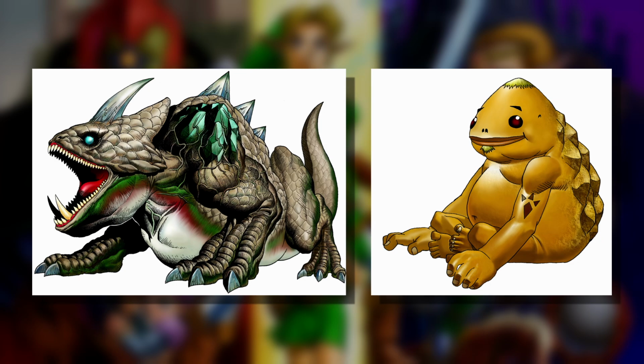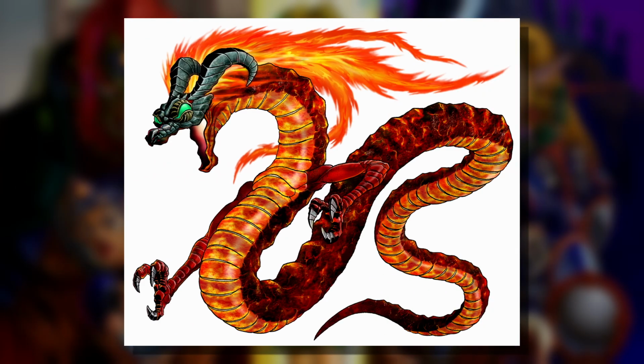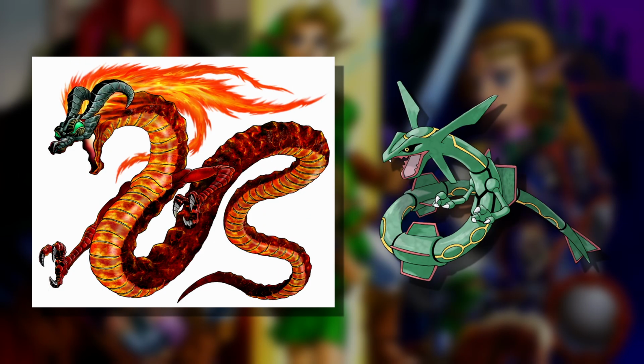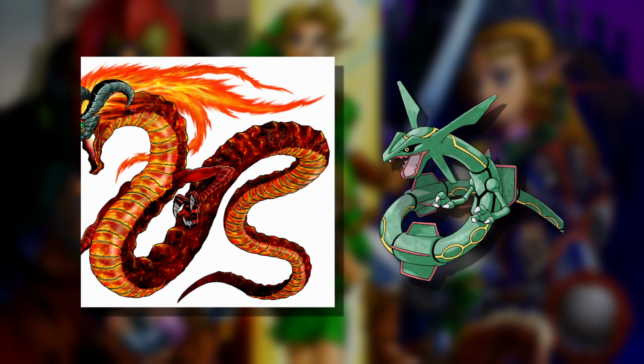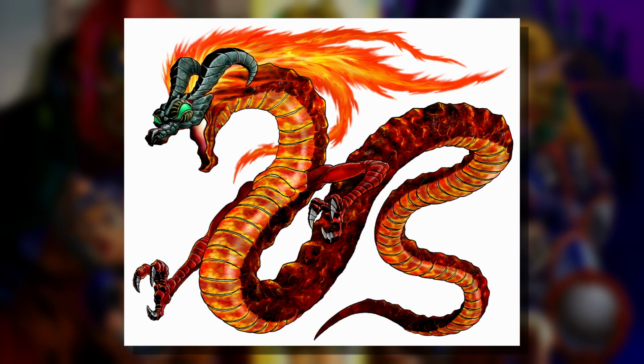As for the other boss native to Death Mountain, Volvagia looks pretty slick. It's basically a fire-type Rayquaza. How could I not love it? The cracked volcanic texture on its back is a nice way to further emphasize its mastery of fire. Zora's Domain and Lake Hylia are up next.